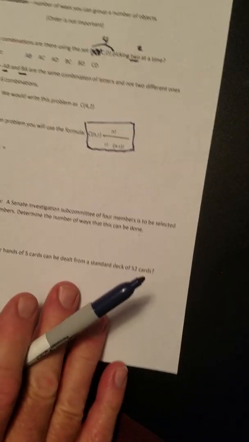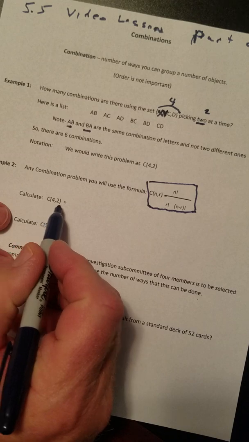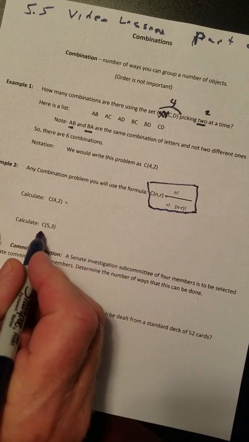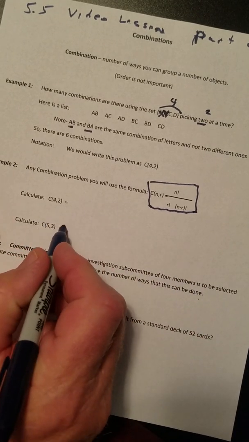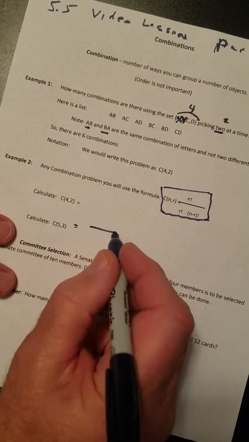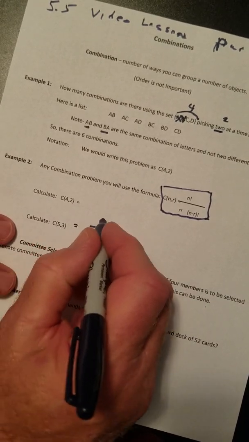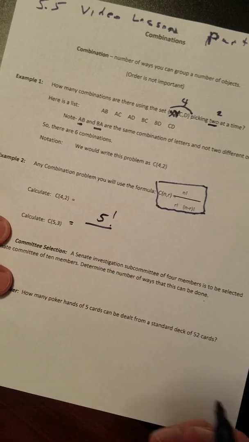So this one I already calculated on the other paper. So now let's do this one. This is a combination of 5 picking 3. That tells you on top, N is 5, so 5 factorial goes on top.